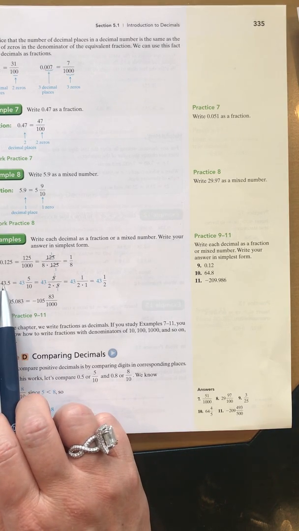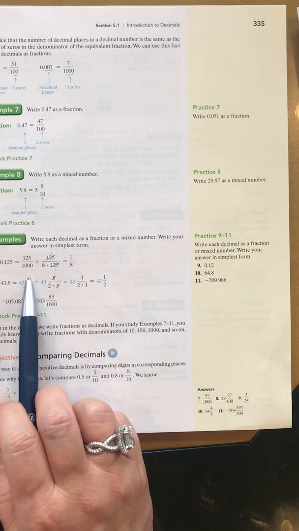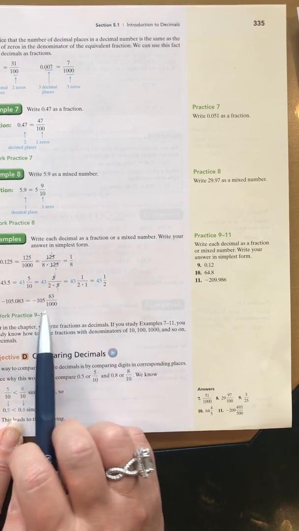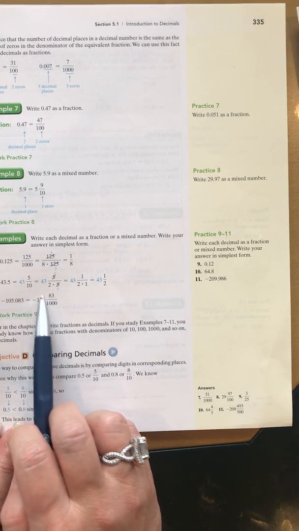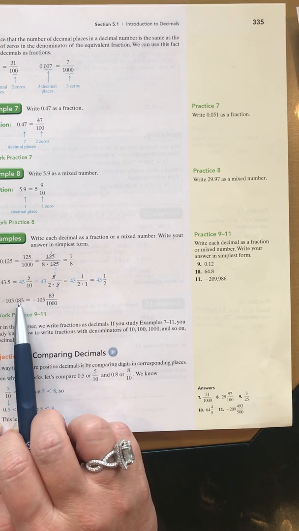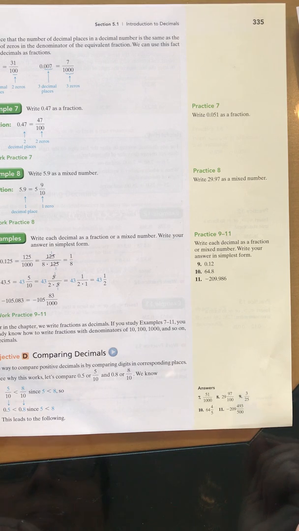Number 10, this is 43 and 5 tenths. And 5 tenths can be reduced as 1/2. So 43 and a half. And for number 11, negative 105 is the whole part. And 83 over 1,000, because there's 3 digits. You want 3 places, 3 digits. Okay?